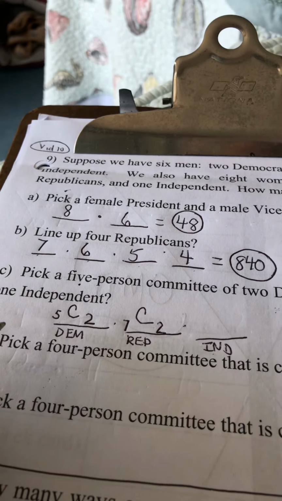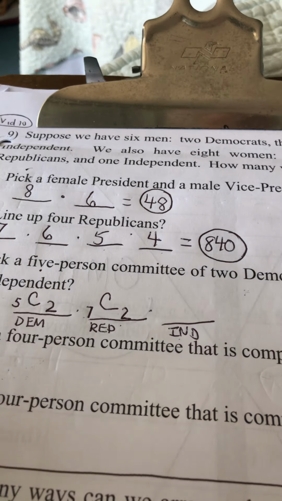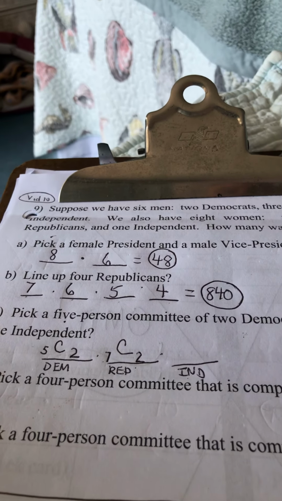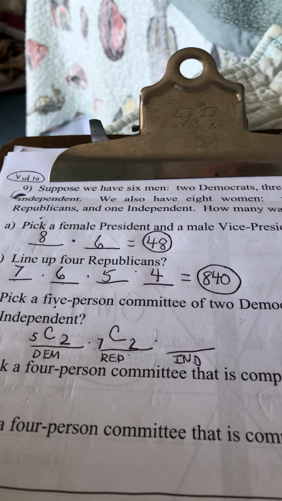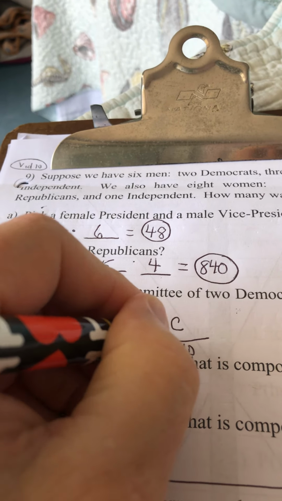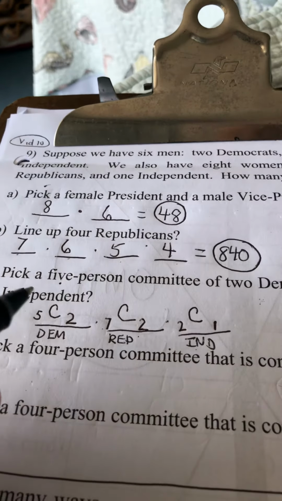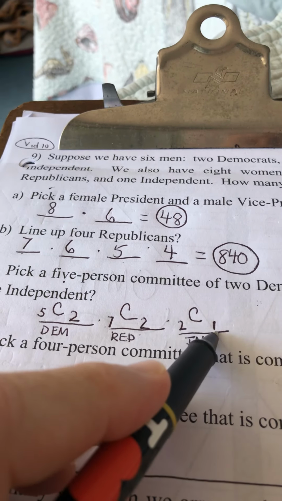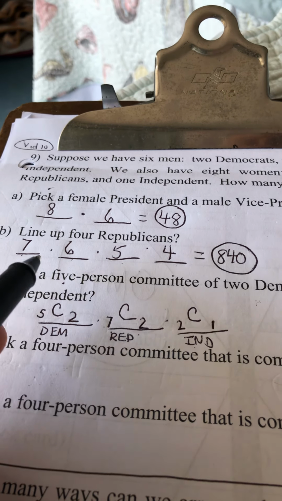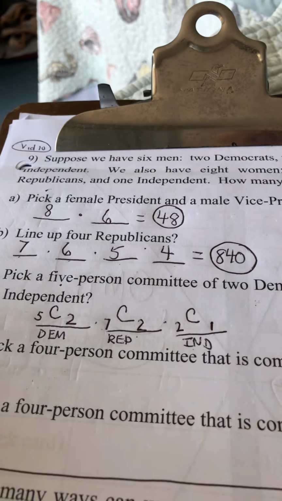Okay? 5 Democrats picking 2. 7 Republicans picking 2. How many independents do I have? 1 and 1, so I have 2 independents, and 1 has to be on the committee. So notice back here, the 2 plus the 2 plus the 1 add up to the 5-person committee. We had to fill the Democratic part, the Republican part, and the independent part.